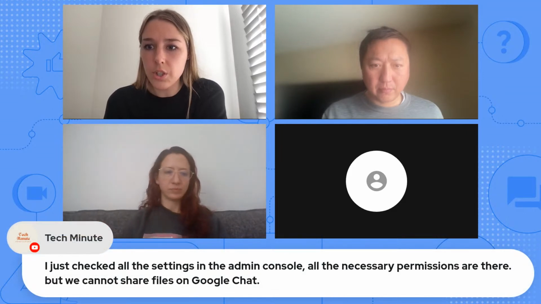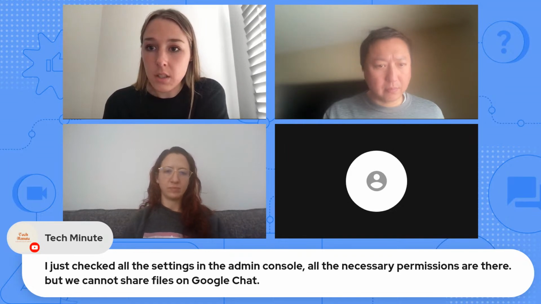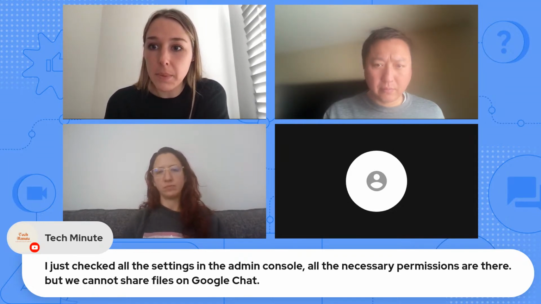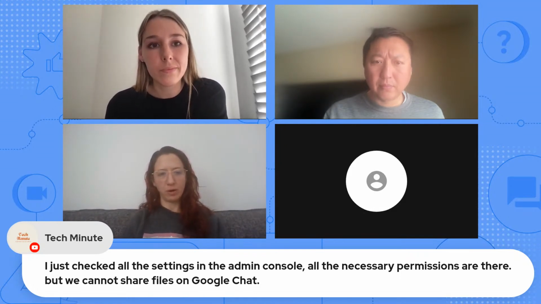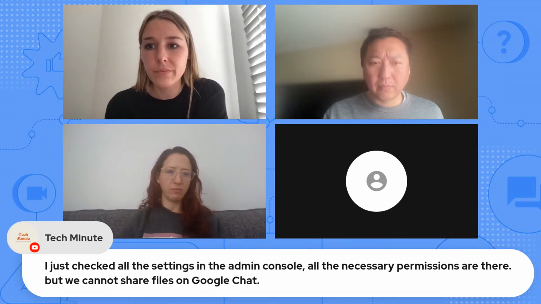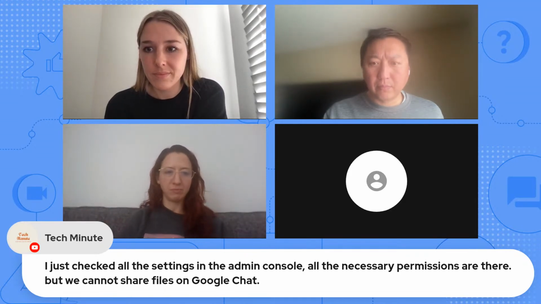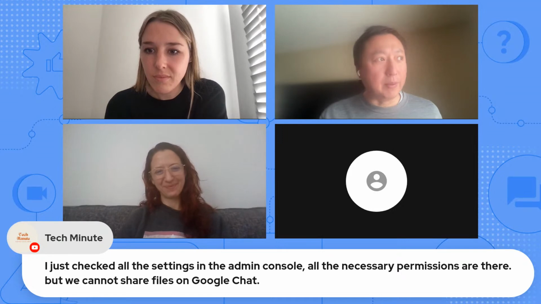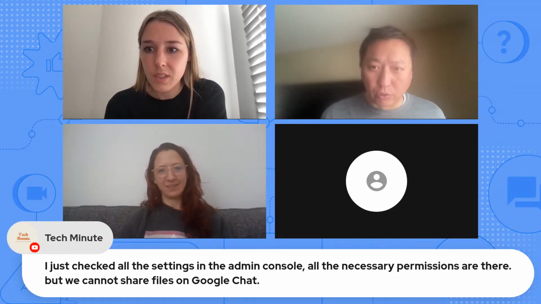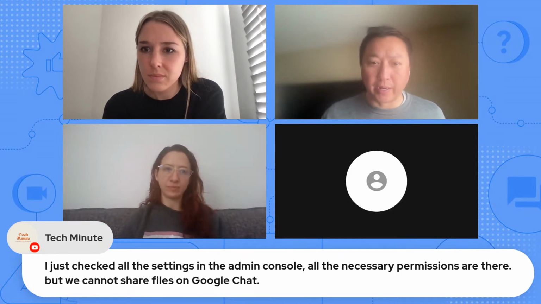There's a clarification question around sharing files on Google Chat. I just checked all the settings, the domain console and all the necessary permissions are there, but we cannot share files on Google Chat. I would open a ticket with Workspace support. It sounds like maybe there's a bug that we're not going to be able to troubleshoot here. But again, you can support links from Google Drive. You can also support photos and videos uploaded directly from your phone. That's what's supported today, just for the record.